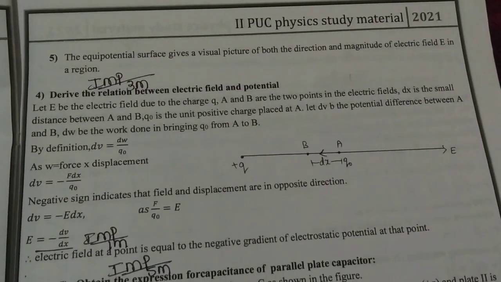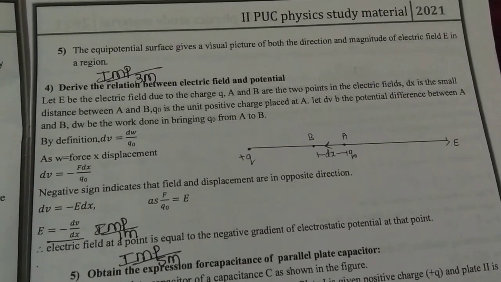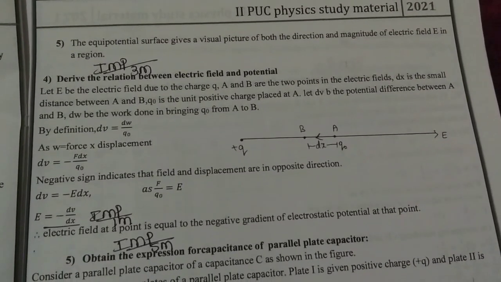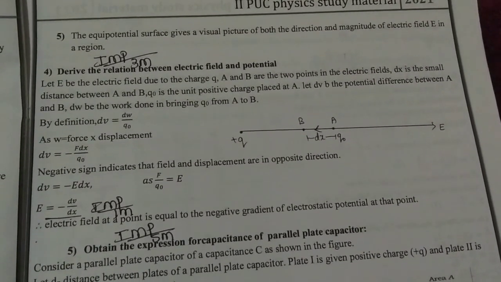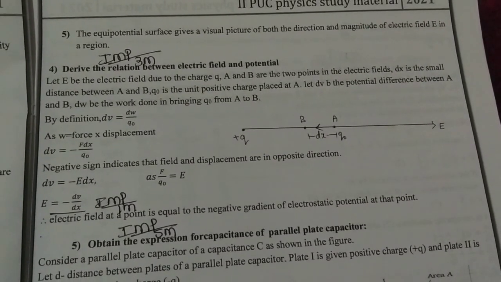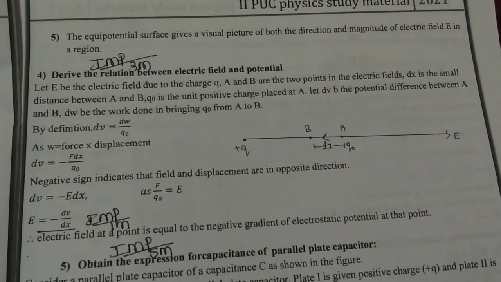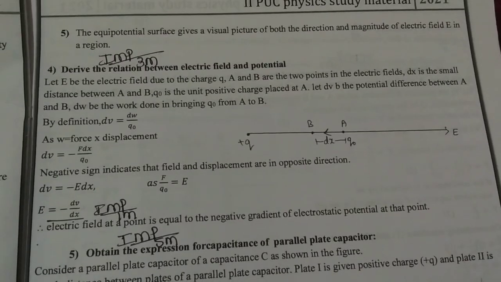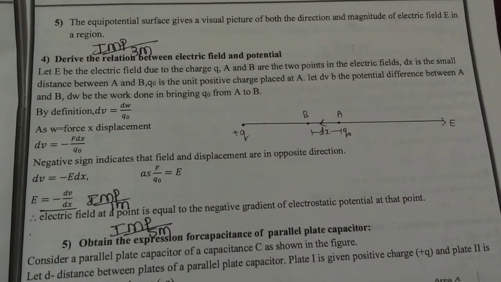Another important question is, derive the relation between electric field and potential. This is important for 3 marks. Let E be the electric field due to the charge Q. A and B are the 2 points in the electric field. dx is the small distance between A and B. Q0 is the unit positive charge placed at A. Let dV be the potential difference between A and B. dW be the work done in bringing Q0 from A to B.